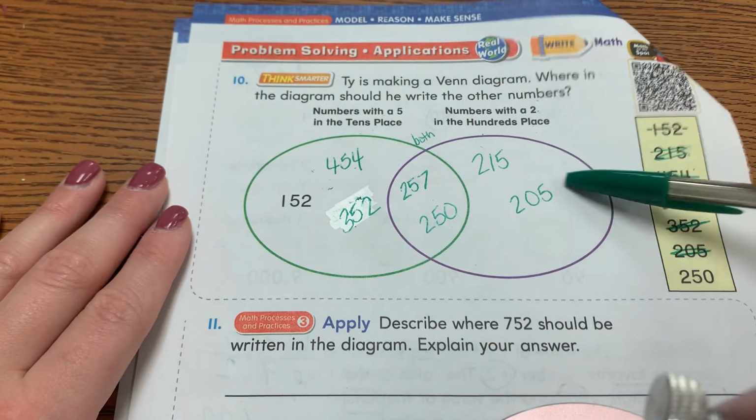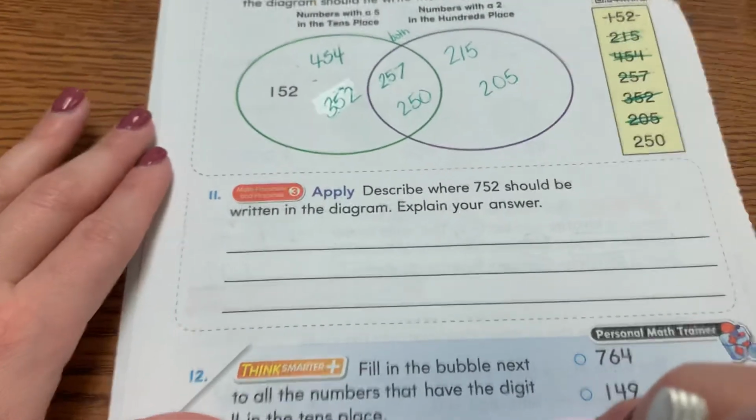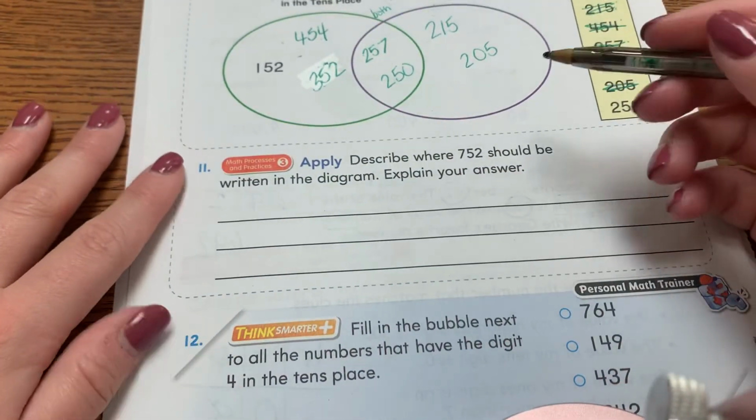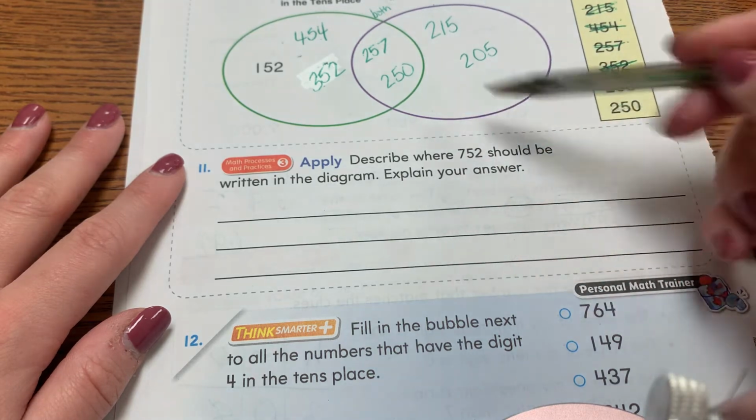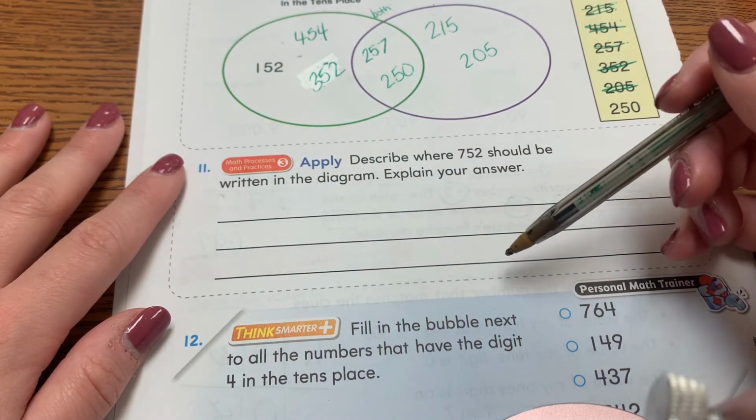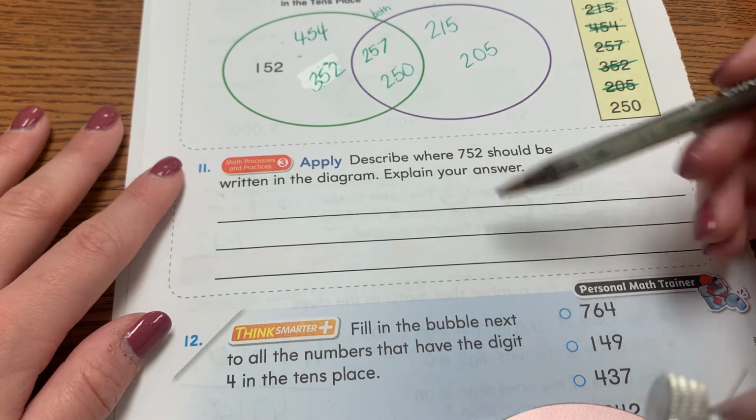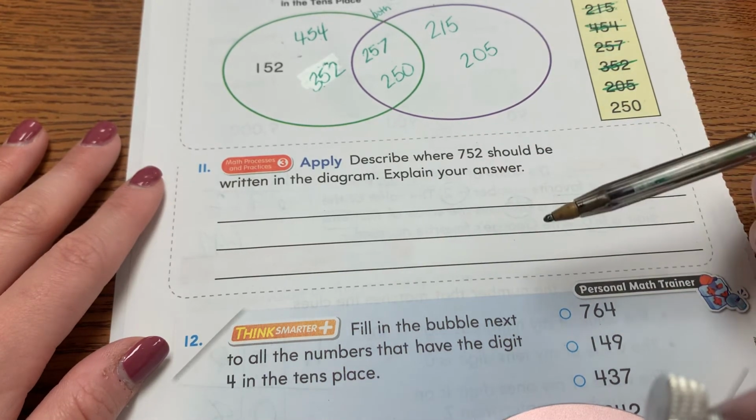Okay, pause this if you need to finish writing. Number 11. I know you guys don't like these because you don't like to write sentences, but this is what's going to be on your test. This is what's on West Virginia standard tests when you go in 3rd, 4th, and 5th grade. We need to practice how to do this.